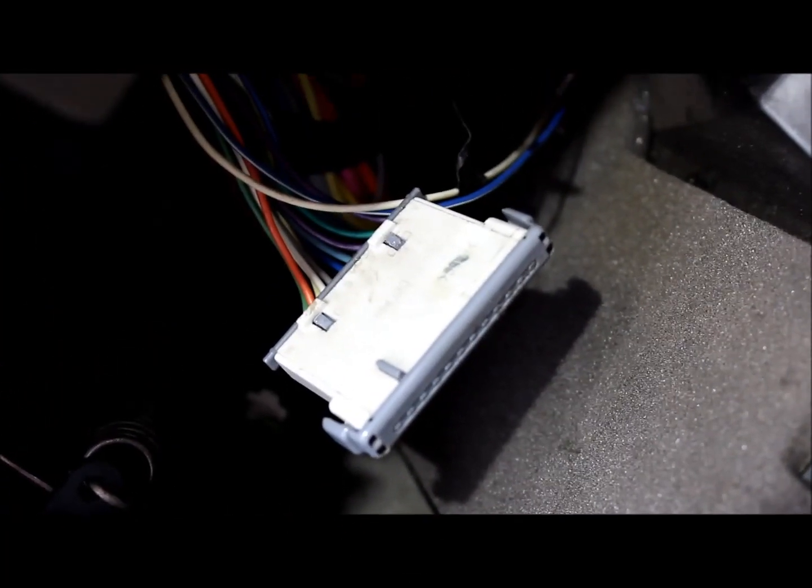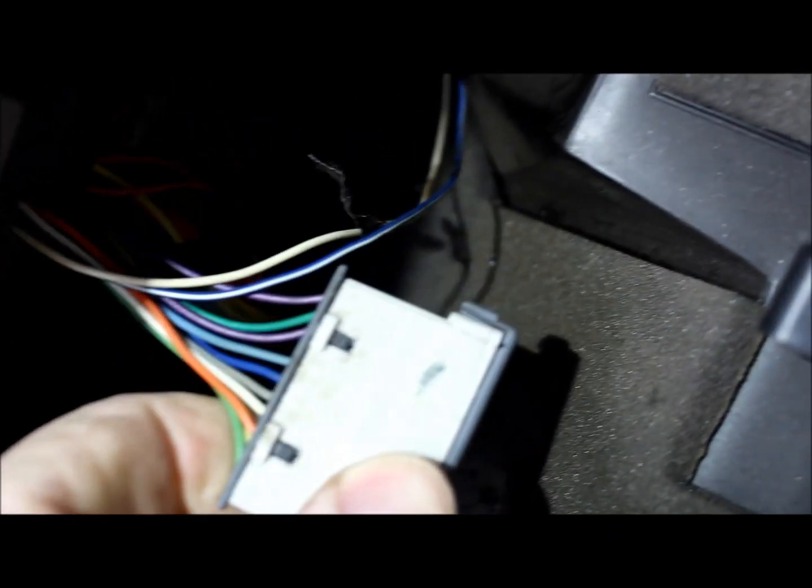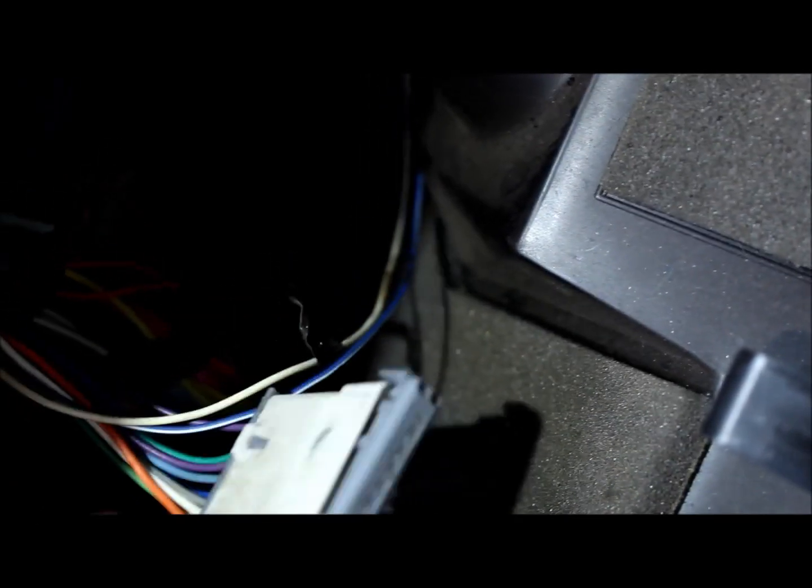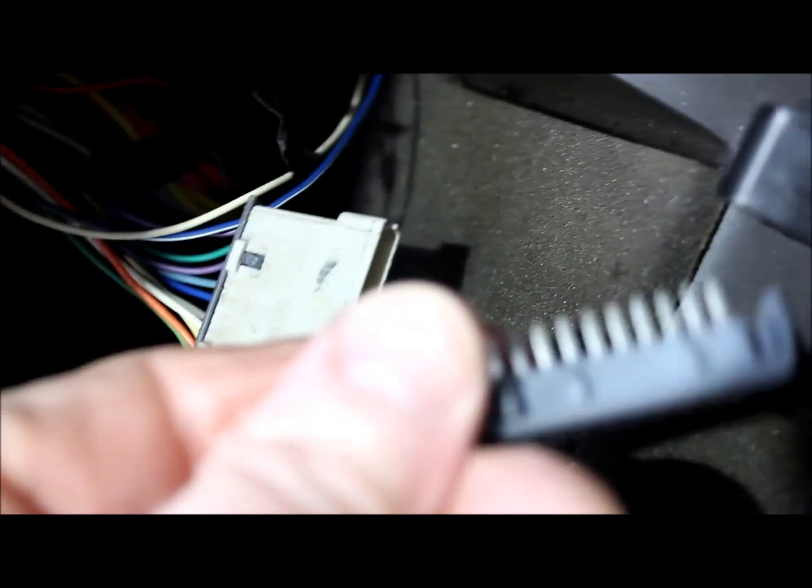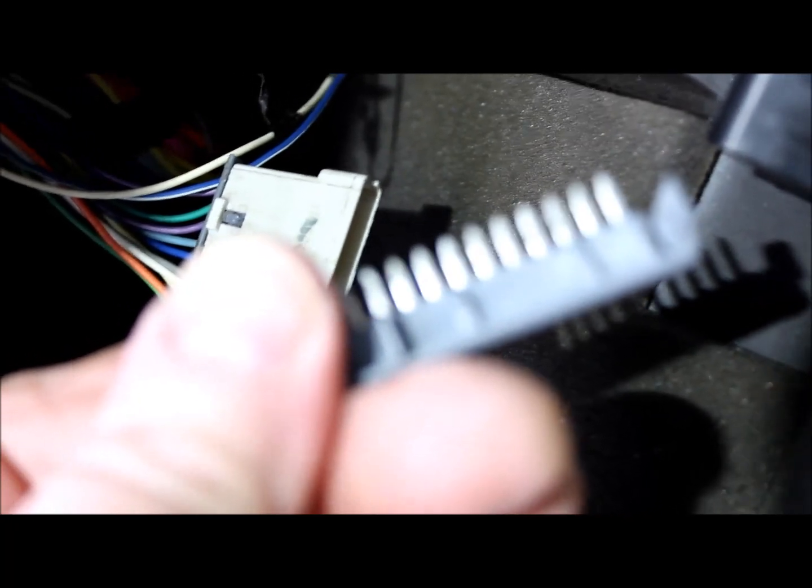So we talked about star configuration and ring configuration networks. This little connector right here is a junction point where all the different wires from different modules come together in this star configuration network. What's connecting them all is this little metal comb.